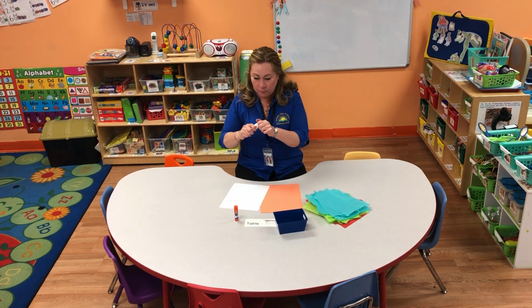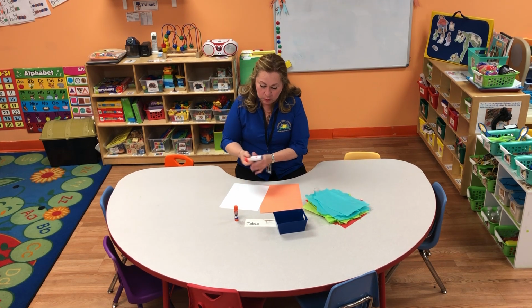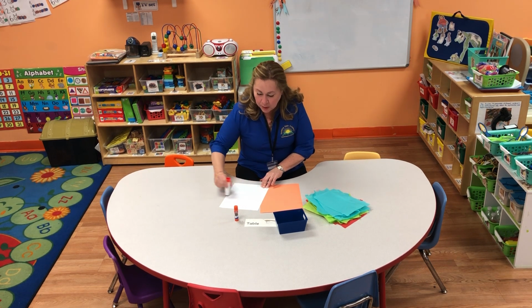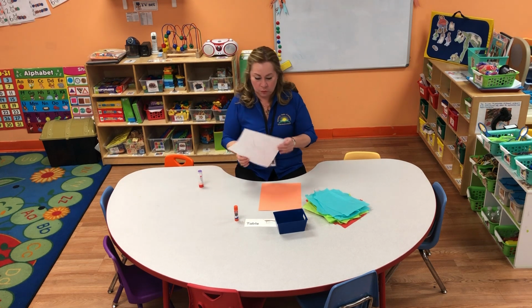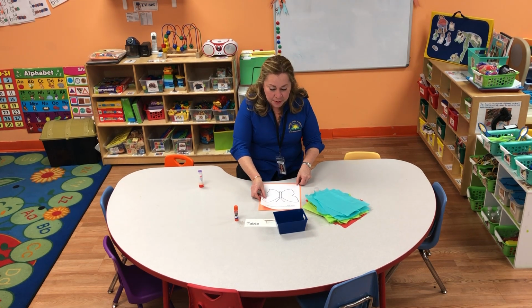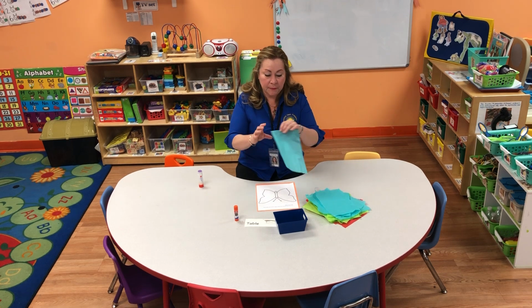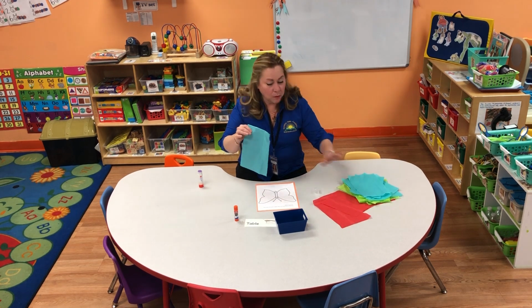We use the glue, open the glue. We are going to spread the glue on the page and we are going to paste it on the construction paper. Okay. Now with your fingers we are going to rip the paper, take whatever you want.